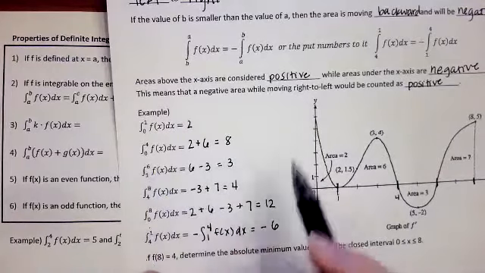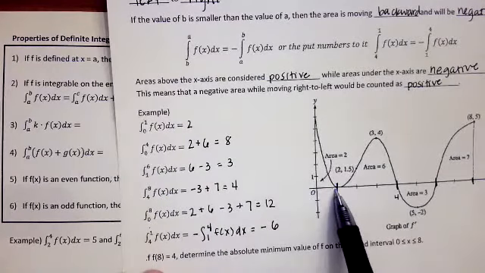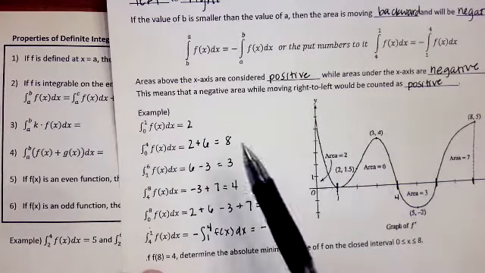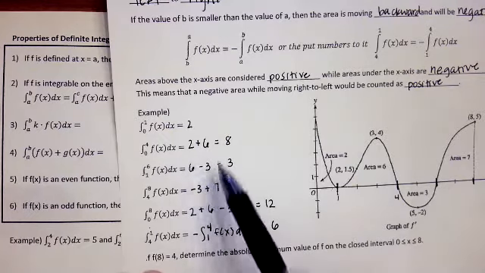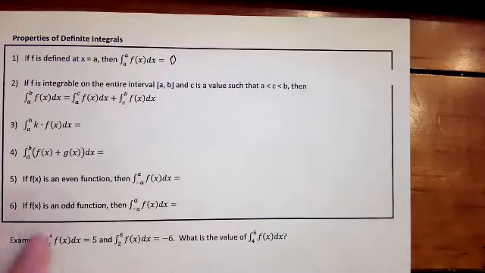From 0 to 4, we went from 0 to 1, stopped, took that area, and then went from 1 to 4, took that area of 6, added them together and got 8. Or if it was below the x-axis, like in the next one, we subtracted. So that's what property 2 is illustrating.